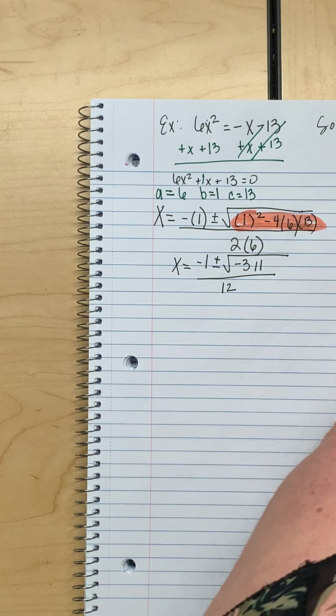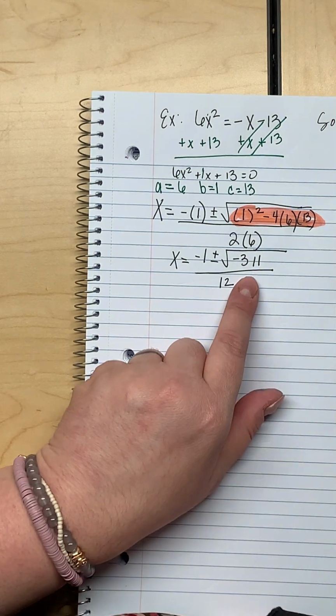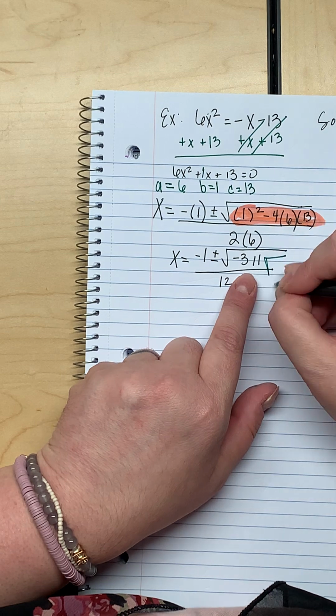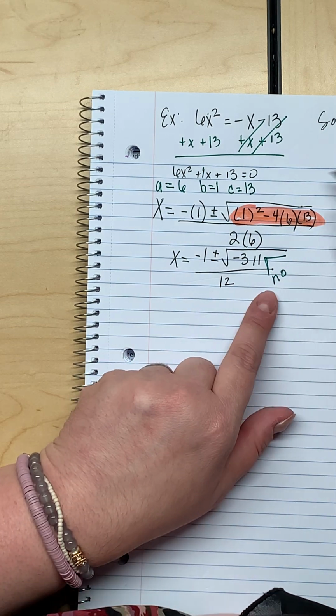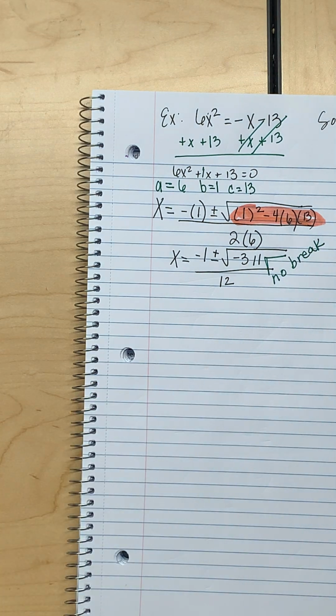Real quick, I'm going to look up a list of primes on Google because I'm thinking 311 is a prime. And on your test, I'll never give you that big of a prime because you're going to spend a bazillion years trying to figure out if it is prime. Oh, and 311 is prime. Nice. So it cannot break because nothing multiplies to 311 except for 311 and 1.